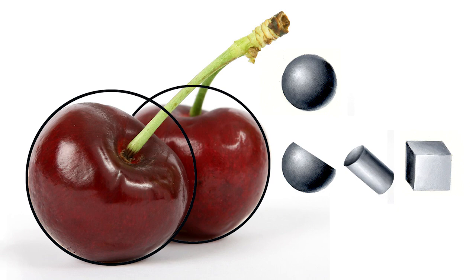Now look carefully at the highlights right underneath the stems. Those look a little bit like cylinders that were put together. But then as it rounds over, the top flattens out as if it's almost like a cube. The cherry in the back is at a different perspective, and I would approach this mostly as if it was a sphere.